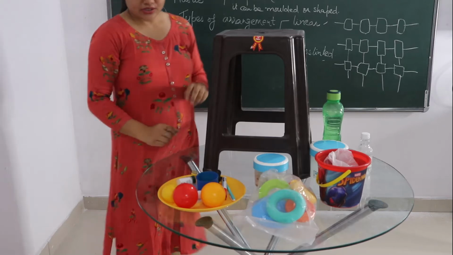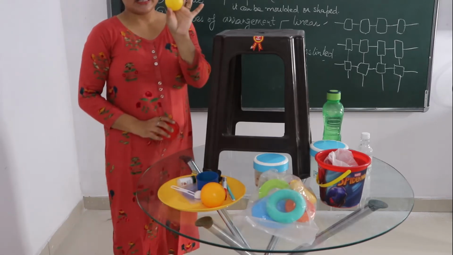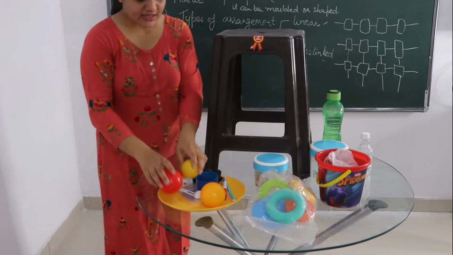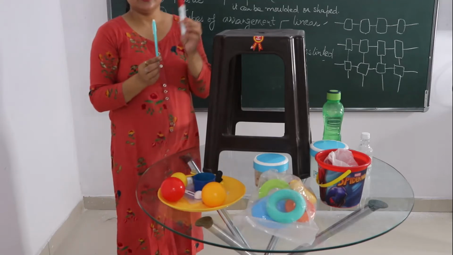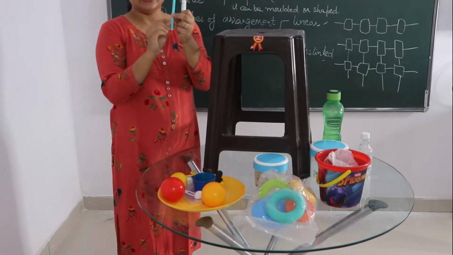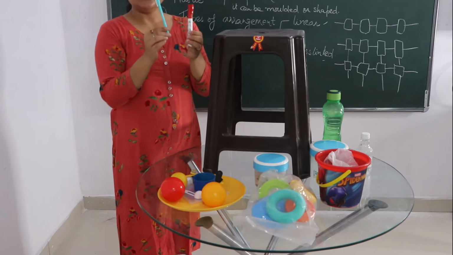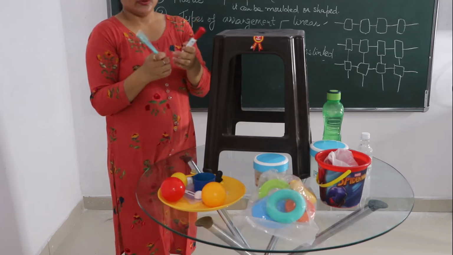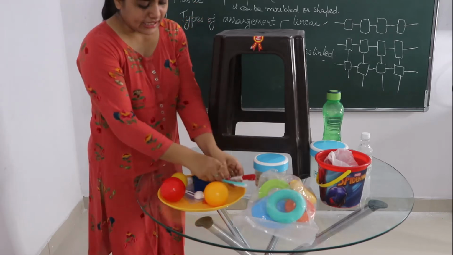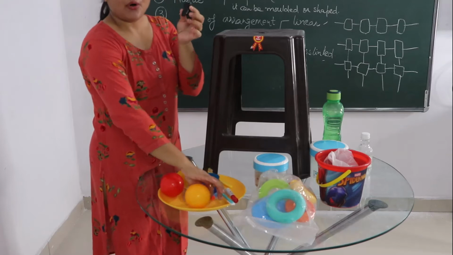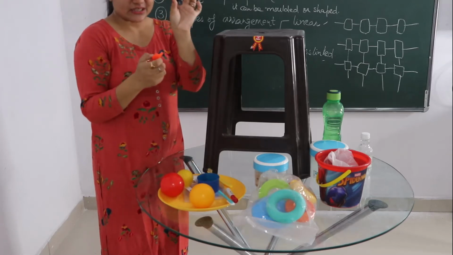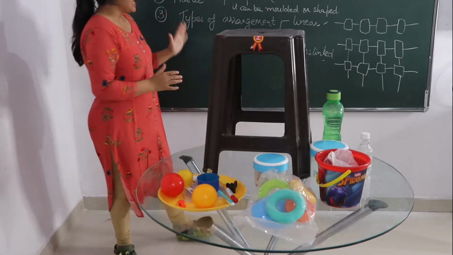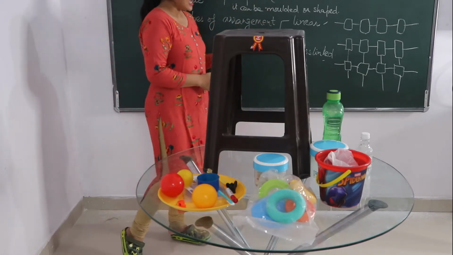Now if we talk about size, you can see that this plastic ball is smaller, this is bigger, means we can make different sizes. Here if you see, this marker is very thick and this pen is very thin. It means that they are having different sizes also. कोई thick है, कोई पतला है, कोई मोटा है, कोई छोटा है, बहुत छोटे हैं. This whistle is very small, this pen is very small, and some are very big. So it has different shapes, different sizes.